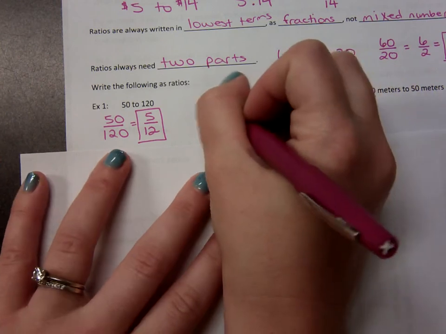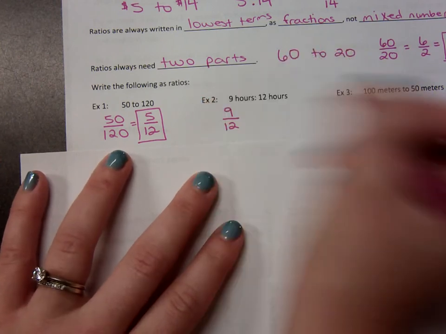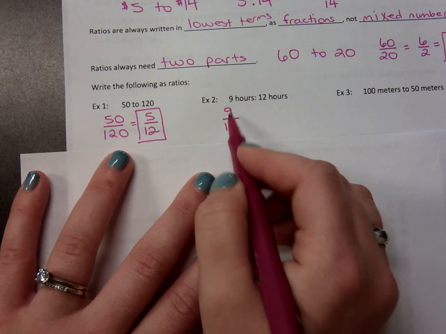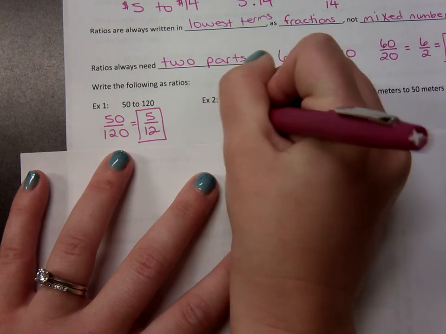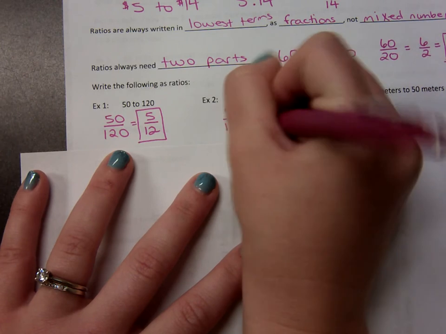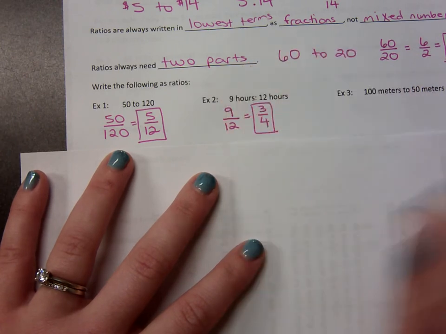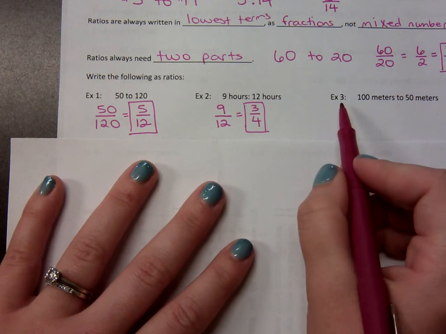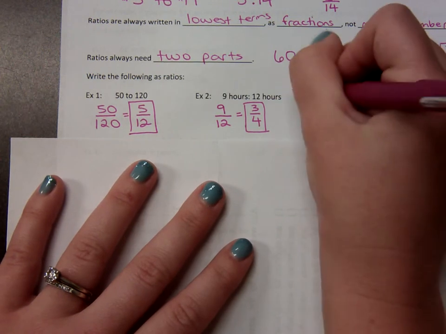Same idea here, 9 hours to 12 hours. Again, because the units match, we don't have to write them here. That can reduce to 3/4 as your ratio. Go ahead and pause the video here and try example 3.